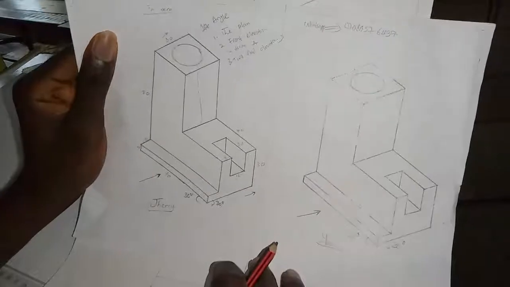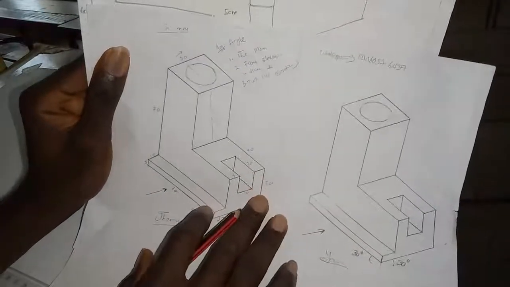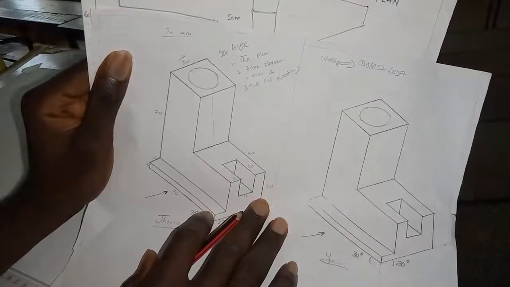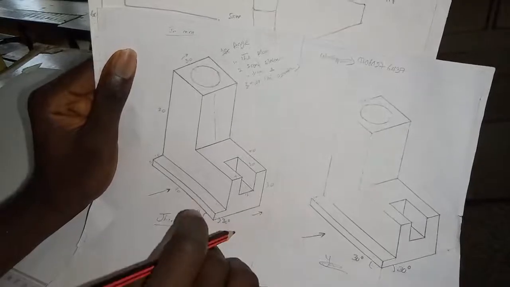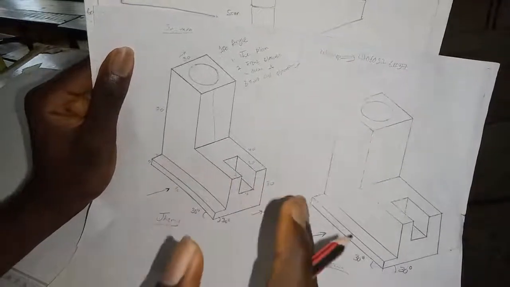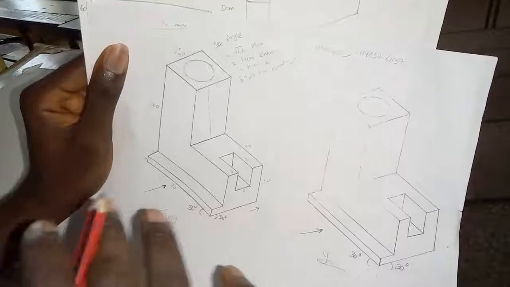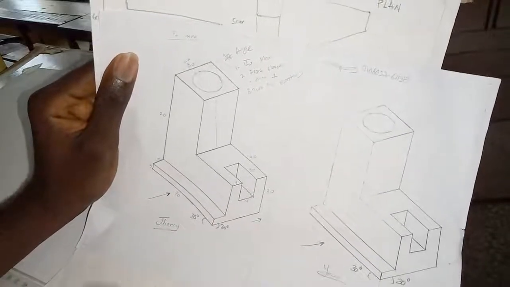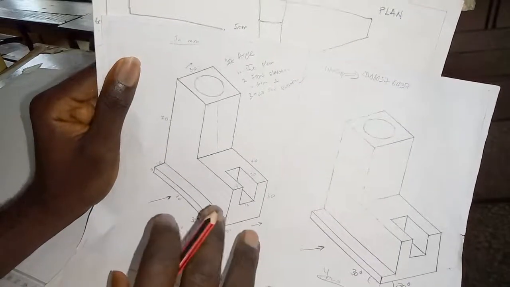It is a diagram in isometric drawing. We're going to try to do the sketch of the answer first. If you look at the thumbnail very well, part of the sketch of the answer is already on the thumbnail.